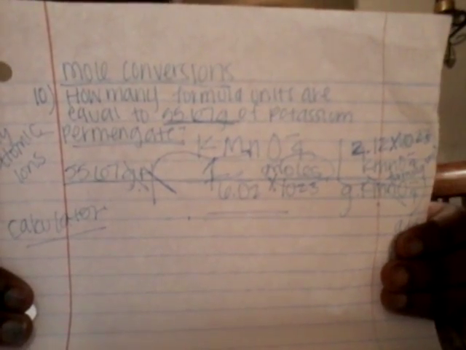This is all the work we had to do to get this: 2.12 times 10 to the 23. And don't forget your units. Never forget your units when you're doing these mole conversions, any type of thing, because they're necessary for this. But I have to really break it down for you guys.